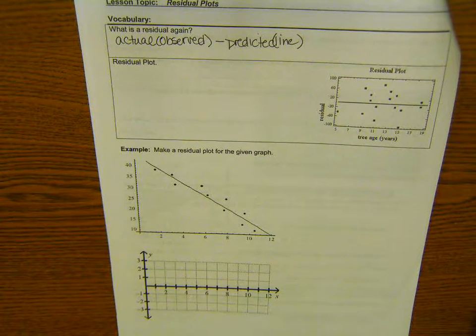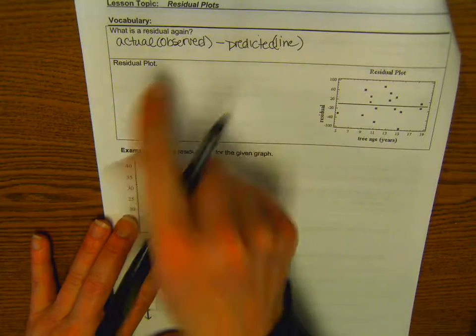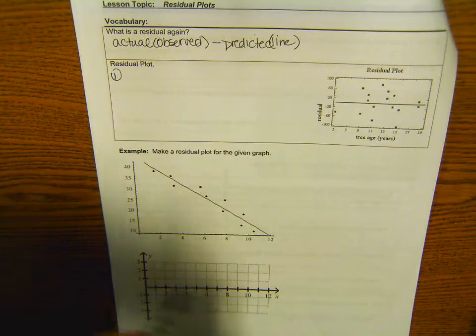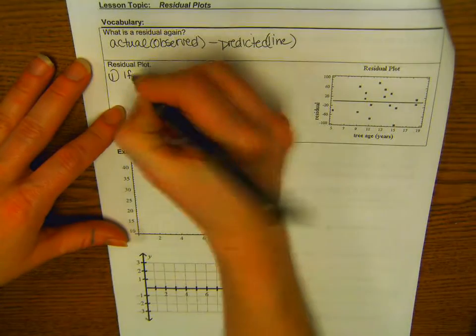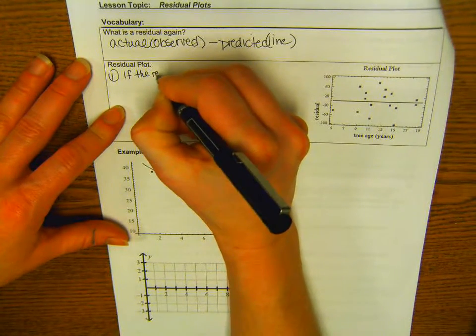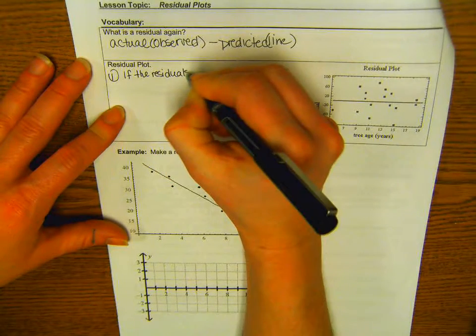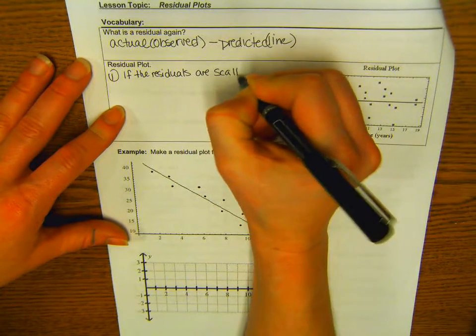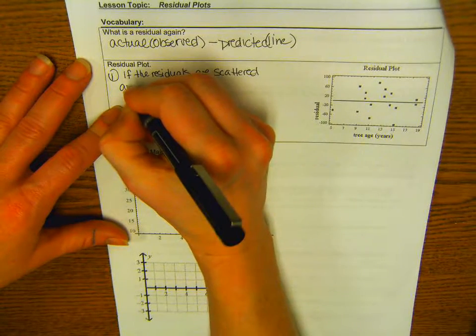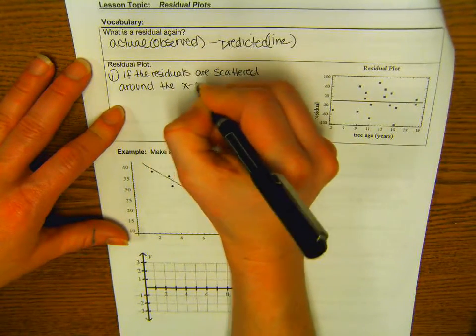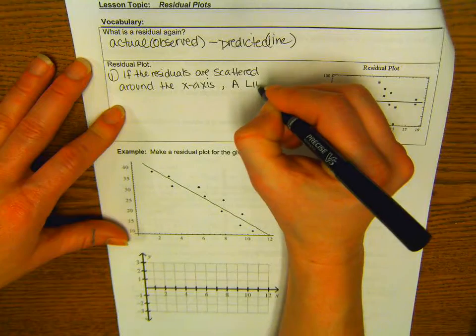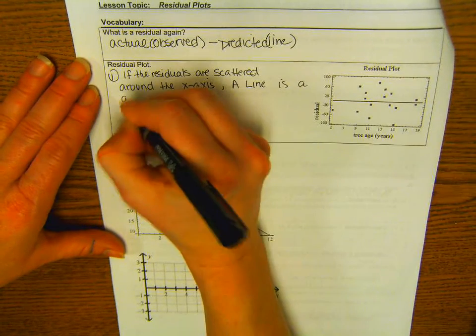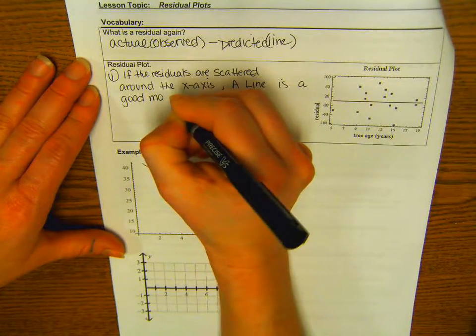So let's write two things down for a residual plot. One of two things could happen. If the residuals are scattered around the x-axis, a line is a good model for the data.